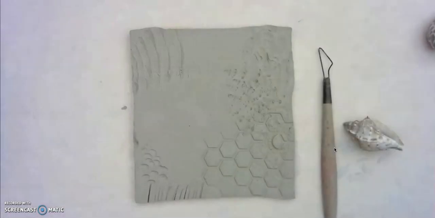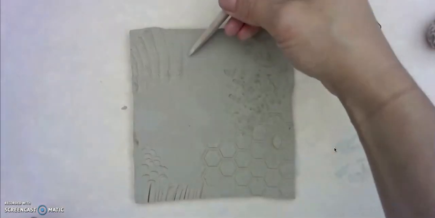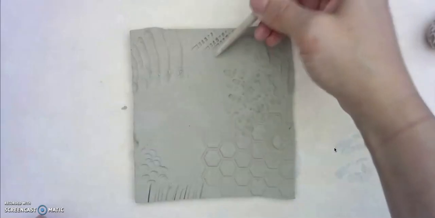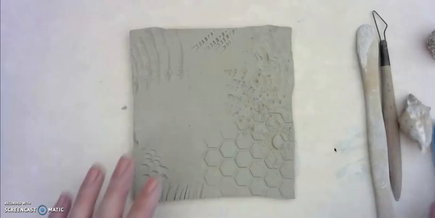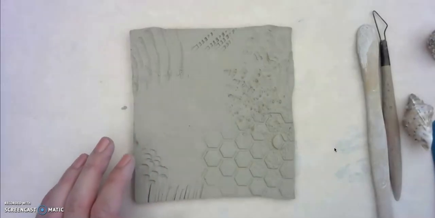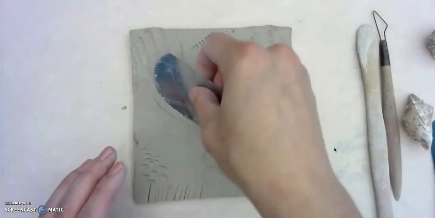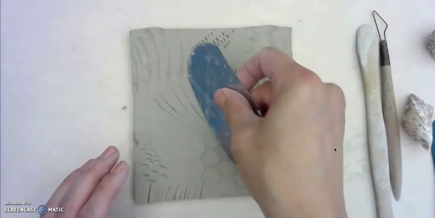I know this is a demo, so it seems a little frivolous on what I'm doing, but the whole point is to show you, you can get very creative just by the impressions that you put into the clay. And again, I'm just trying out different things.